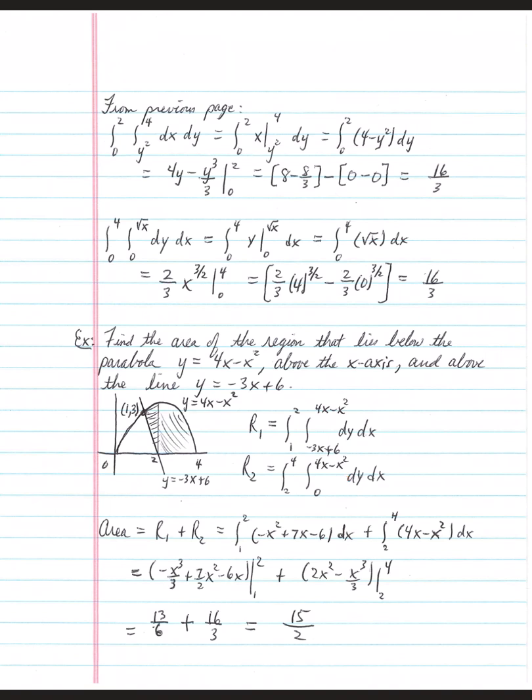Working inside out, notice that the full area is R1 plus R2. So down here, the total area will be the area of region 1 plus the area of region 2.